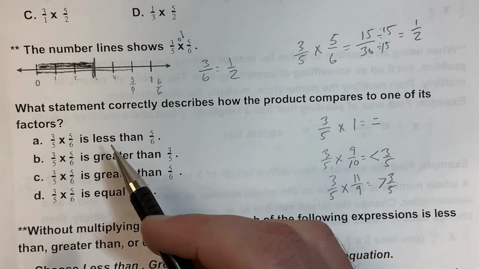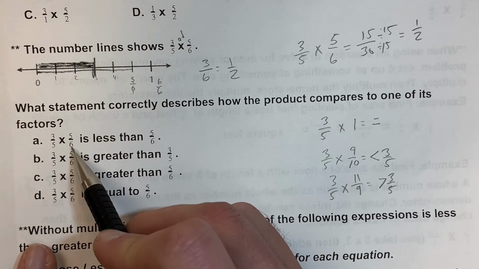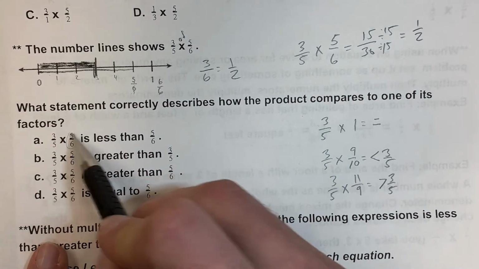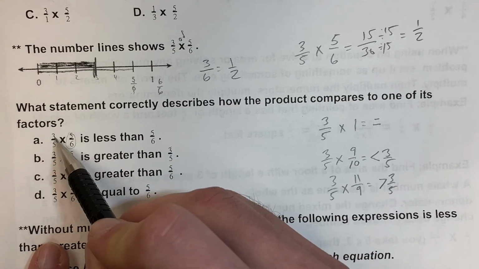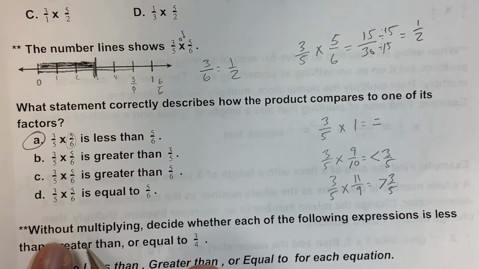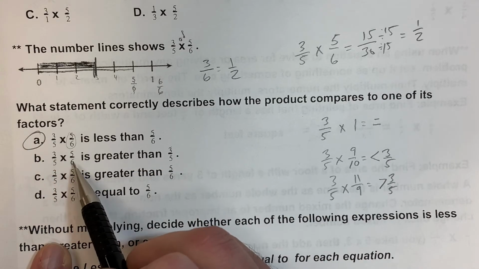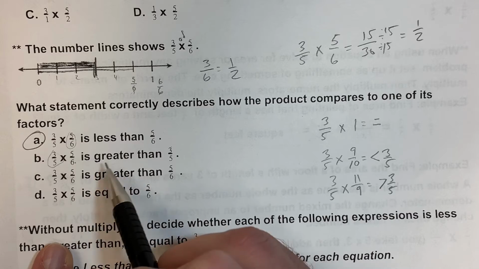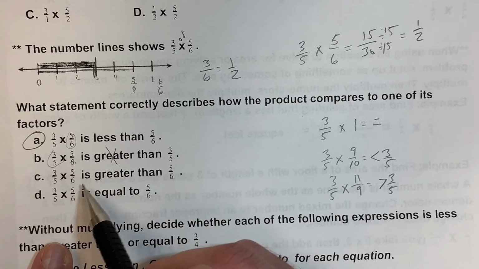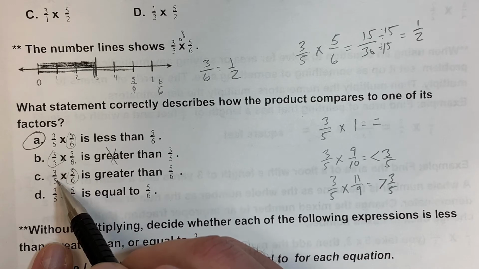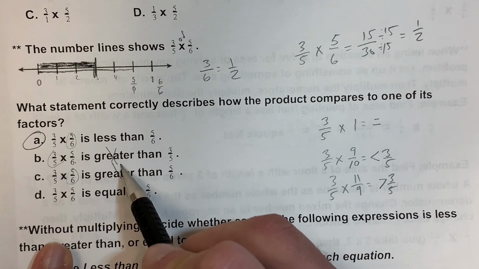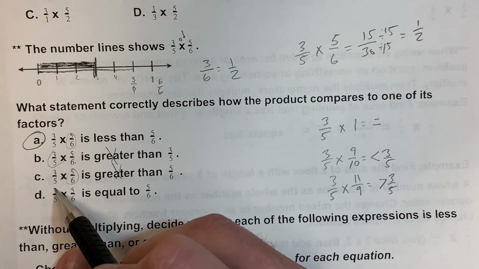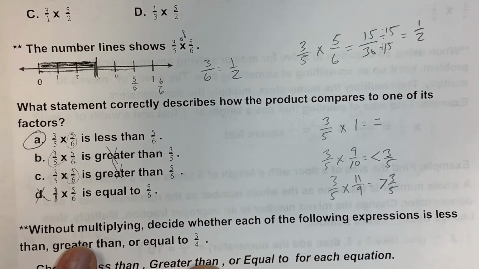So what statement is correct? Let's look at these now. 3/5 times 5/6 is less than 5/6. So this is the original 5/6 because we're comparing it to 5/6. So 3/5 is less than 1, so my answer is going to be less than 5/6. So that works. Is 3/5 times 5/6 greater than 3/5? 3/5 times something less than 1 is not going to be greater. 3/5 times 5/6 is greater than 5/6? 5/6 times something smaller than 1 is not going to be greater. 3/5 times 5/6 is equal to 5/6? It has to be 1 right here, so that's not going to work. So A is the only possible answer.